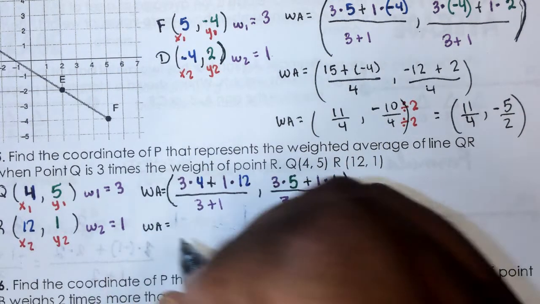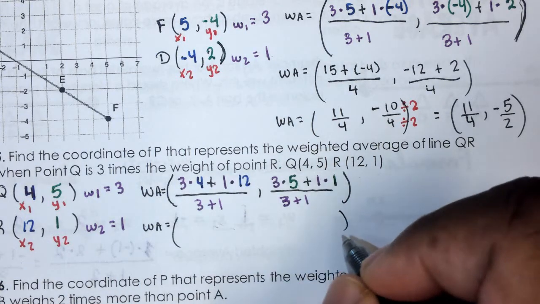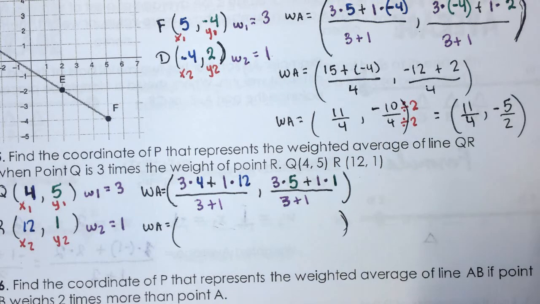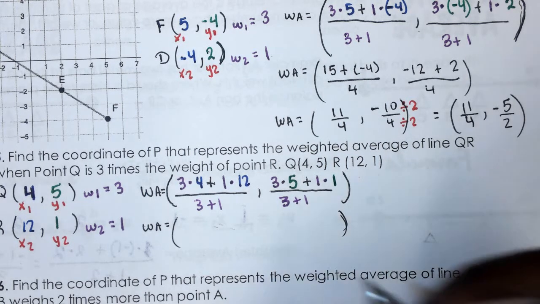After that, just doing the math again. I don't know why I made my parentheses that big. That's weird. Whatever.